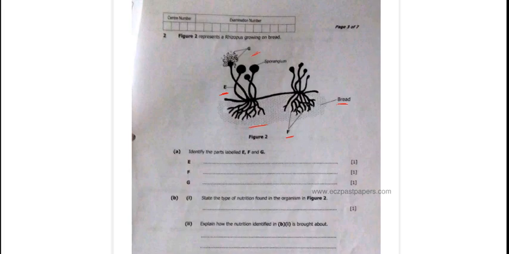So E is the sporangiophore. And then F is the rhizoids, or they are the rhizoids. And then we have G, which are the spores.